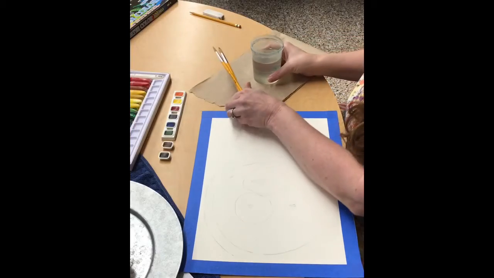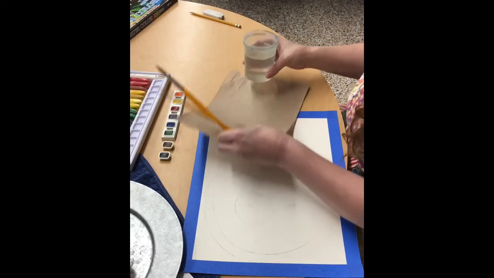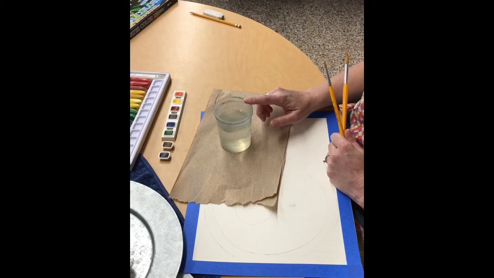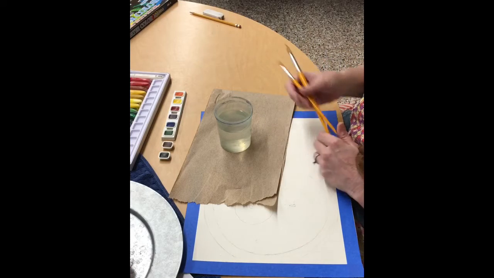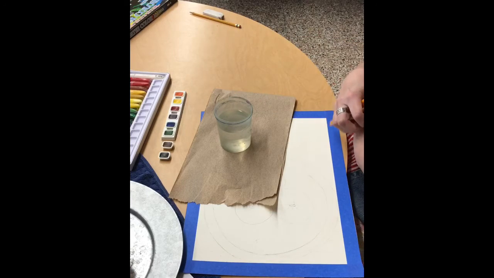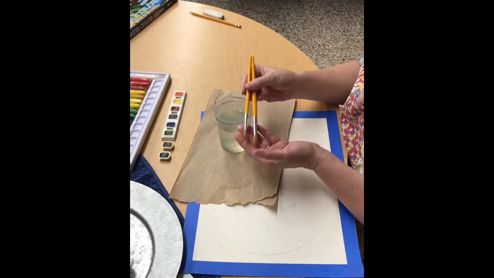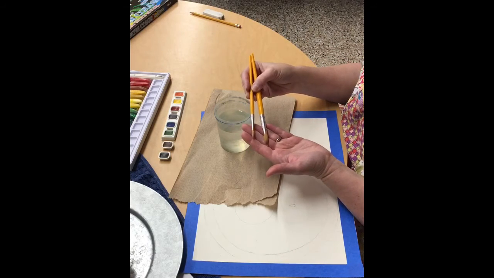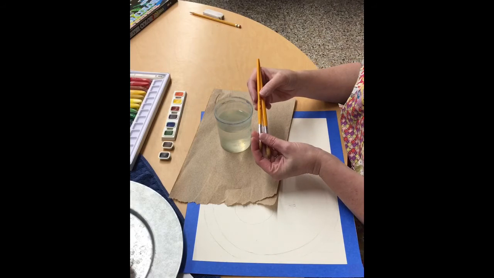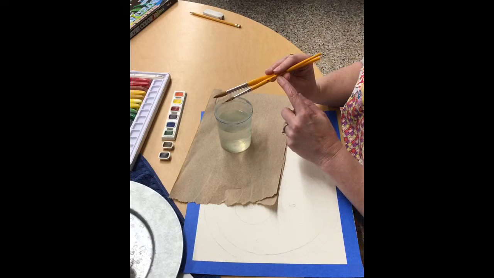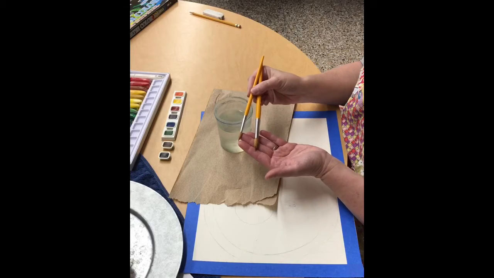We are also going to be using a water cup. So you need to ask your loved one for a cup that you can use if you don't have one that's designated as an art cup. You also received probably two, it says NASCO Country School, but these are watercolor brushes.